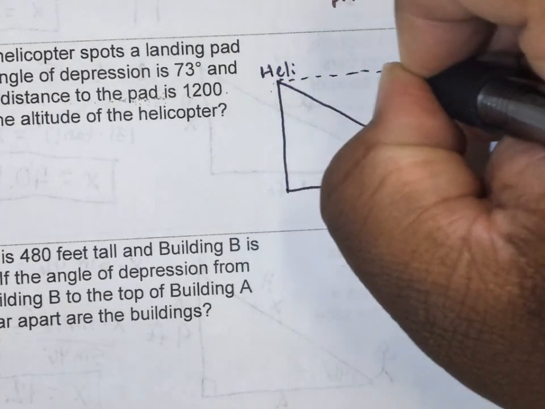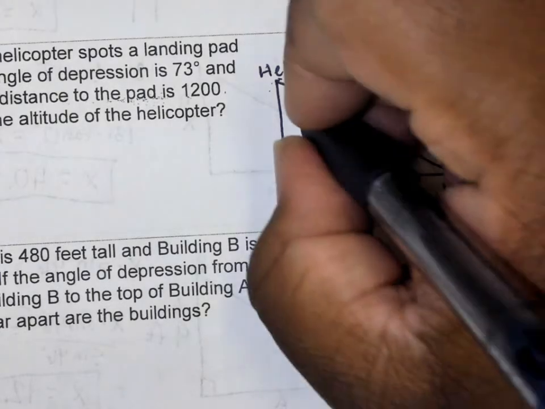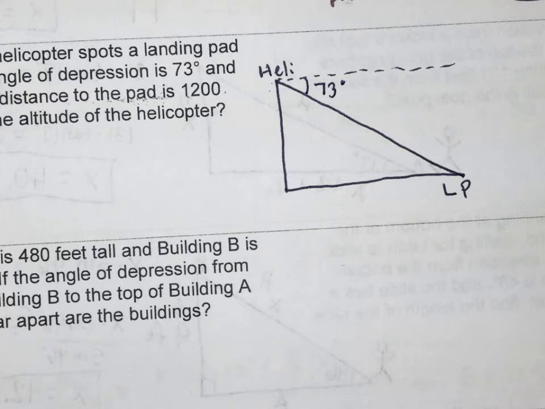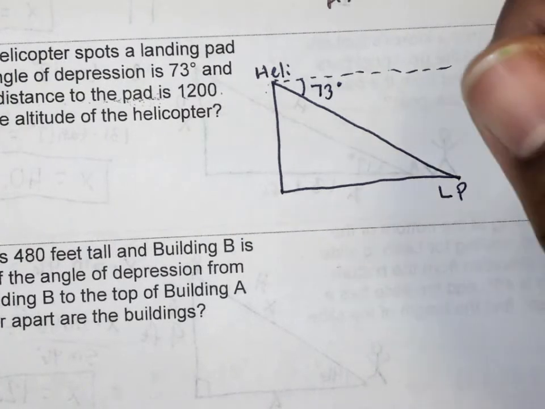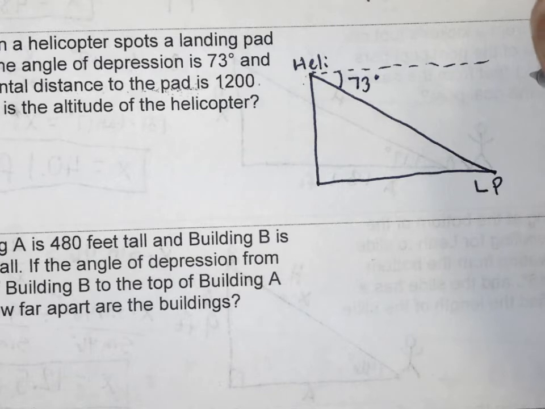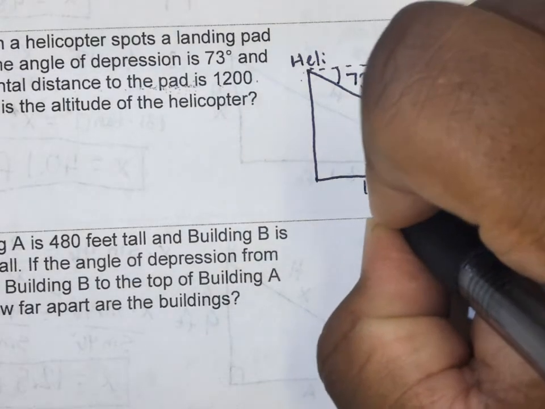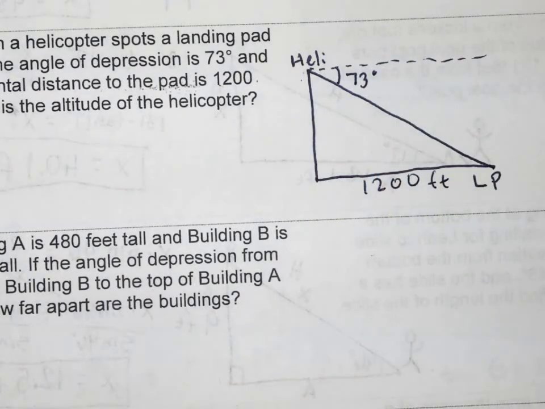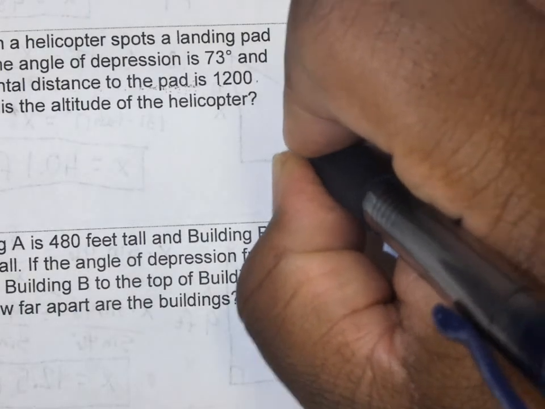They said the angle of depression was 73 degrees. The other thing they gave you, they said that the horizontal distance to the pad was 1,200 feet. And they want to know the altitude of the helicopter, which is X here.